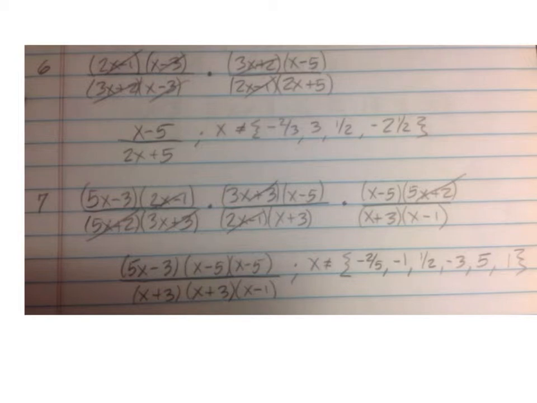Number 6, x minus 5 over 2x plus 5, and then negative 2/3, 3, half, negative 2 1/2, and then 7. That should be 5x minus 3, x minus 5, x plus 5, over x plus 3, x plus 3, x minus 1, and your values are a negative 2/5, negative 1, half, negative 3, 5, and 1.